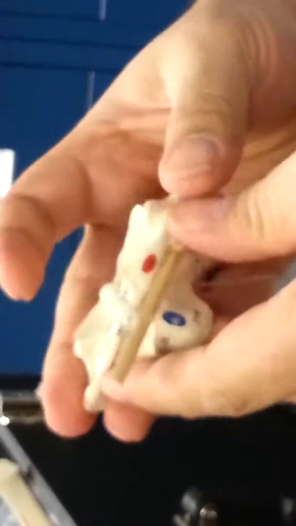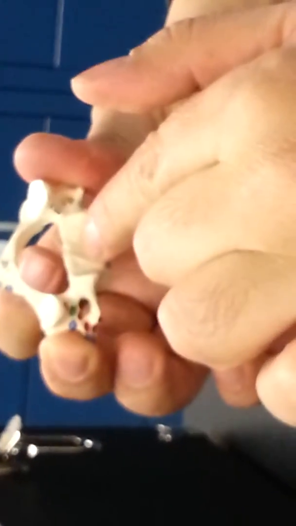Simply, you have 7 cervical. The most important things about the cervical vertebra, let's get a classic one, are: number one, you compare the body to the foramen. When you see the foramen, the circumference of the foramen is larger, or the size is larger than the body, equal or larger, it means it's cervical.